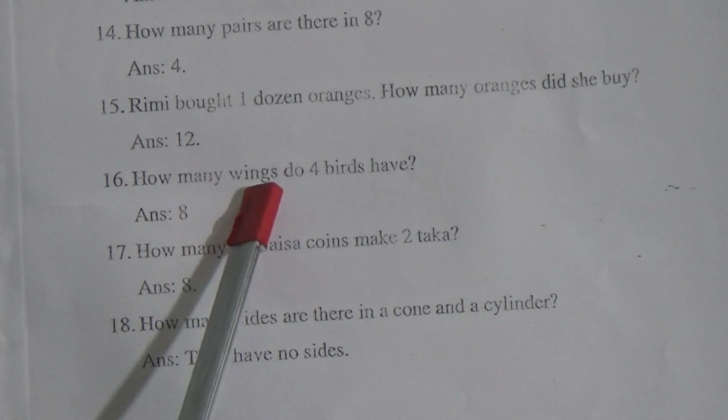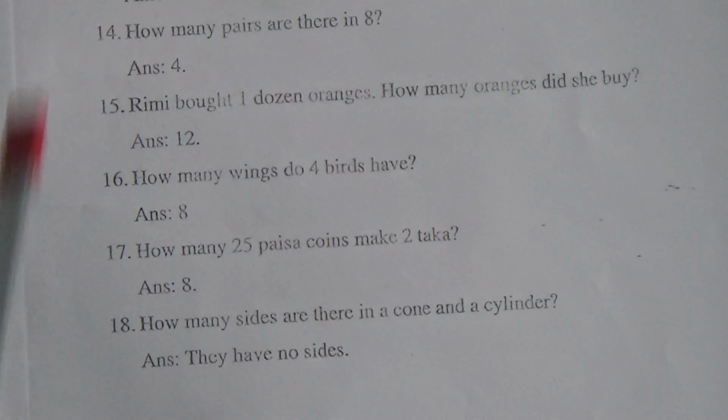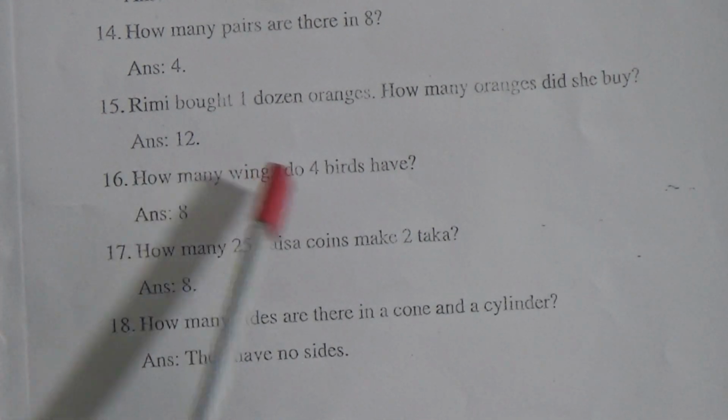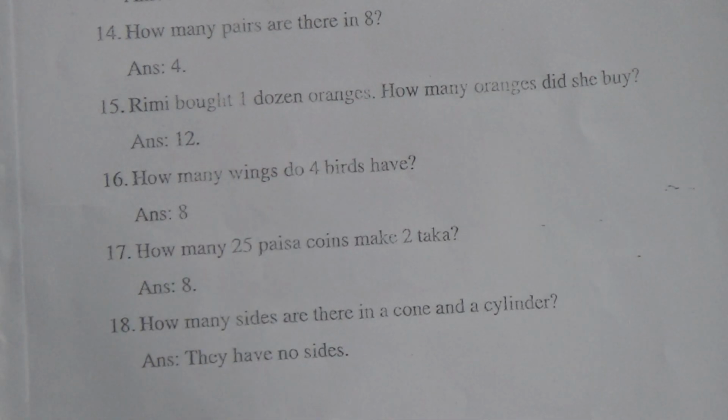Question 16: how many wings do 4 birds have? So here there are 4 birds. How many wings does a bird have? A bird has 2 wings. So how many do 4 birds have? 4 birds have 8. How can we find it? We multiply 2 with 4 and we get the answer. That means 4 twos are 8.